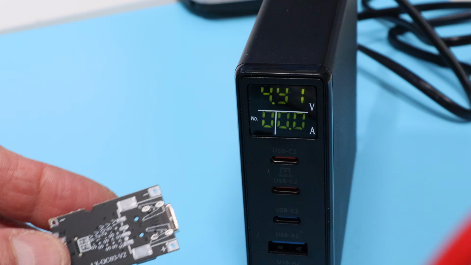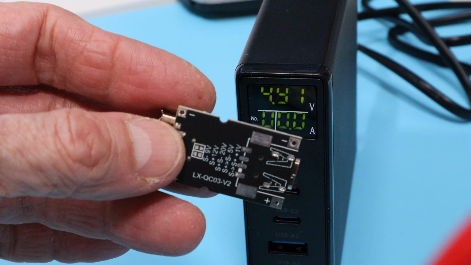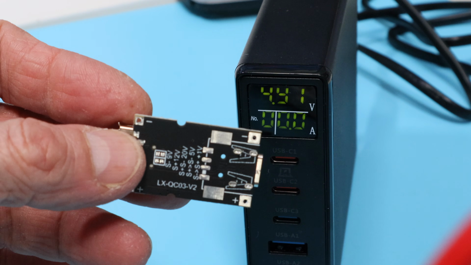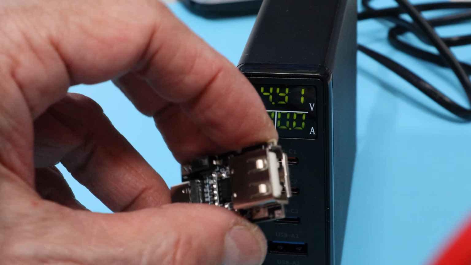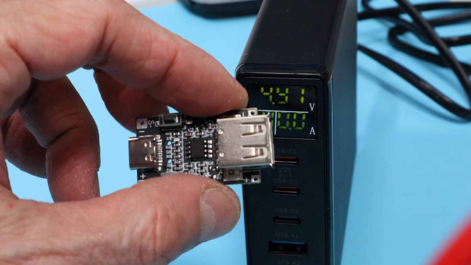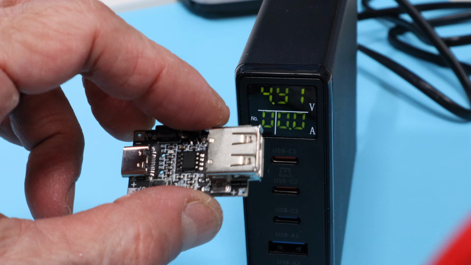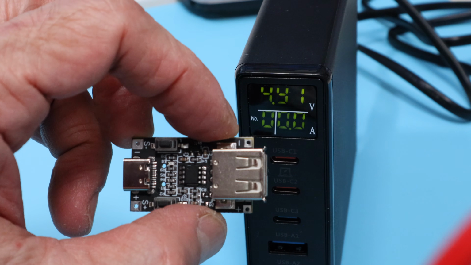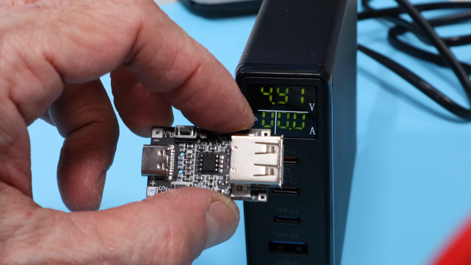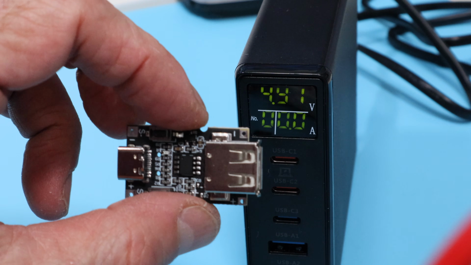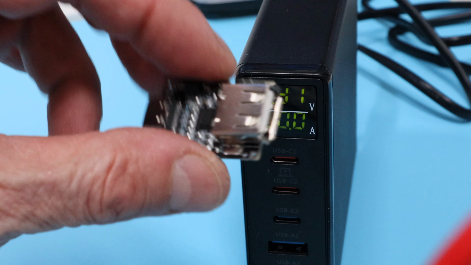Now, this is a module I wanted to show you only to say it's not one we're going to be using, the LXQC03. This is a very popular module. You'll find this all over Amazon and eBay. The reason we're not using this is that this is not a USB-PD module. This is a quick charge module, and it's meant to be used with quick charge chargers. But if you're using quick charge and you want an equivalent, this is a good module to use.